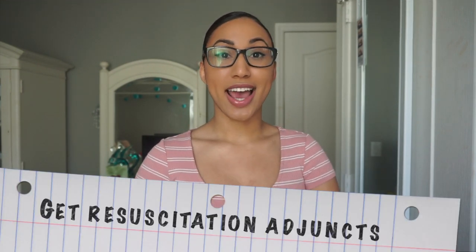The G stands for get resuscitation adjuncts. And within the G is the LMNOP. This one is kind of long, bear with me. The L stands for lab study. So this is where you want to get your labs from, pull some blood from one of your 5,000 IVs that you started and send it off to the lab.